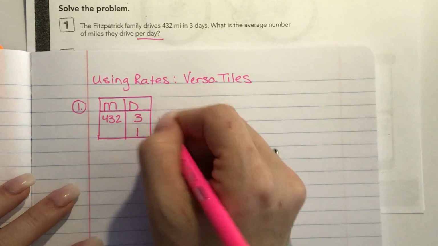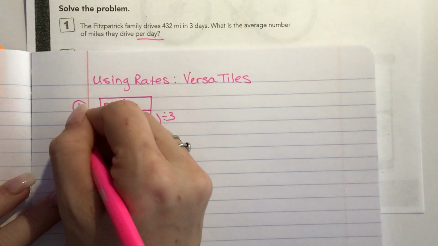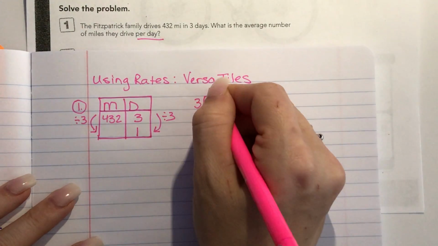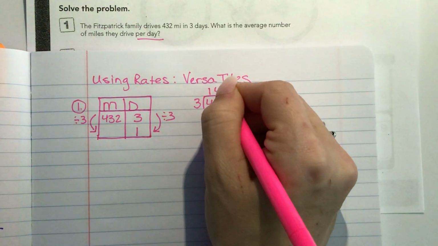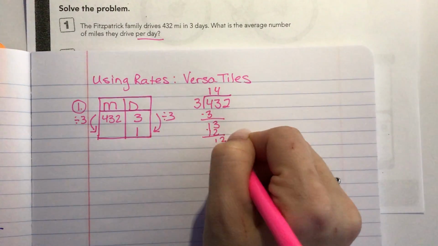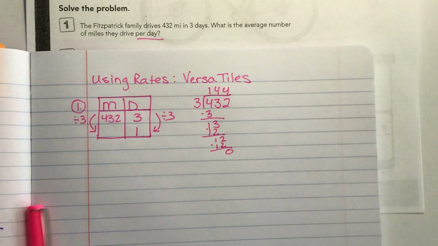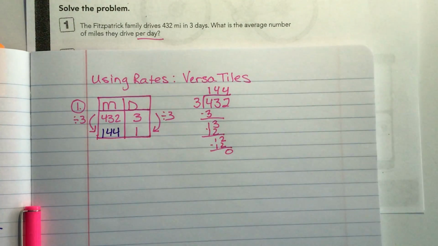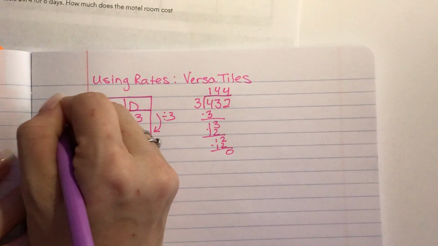The day side, yes. All right, so how do I go from 3 to 1? Divide by 3 on both sides. So I'm going to do 432 divided by 3, which 3 goes into 4 one time. It leaves 1, bring down the 3 to make 13, which is 4 times 3, which is 12. Then we got another 12, and it zeroes out. So how many miles can they go in one day? 144. And then that is letter F.